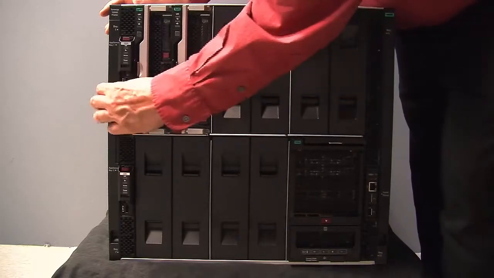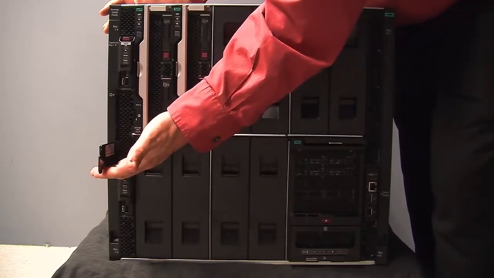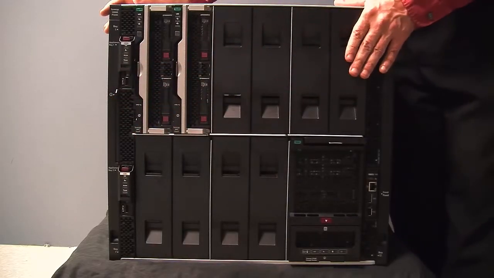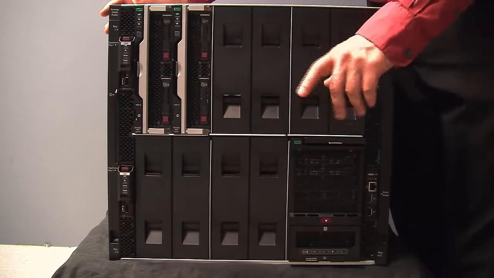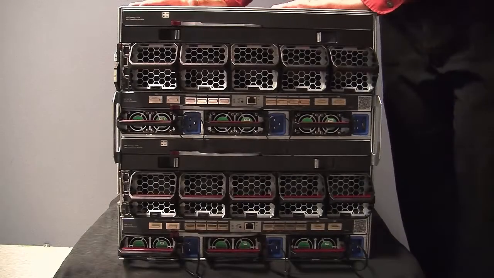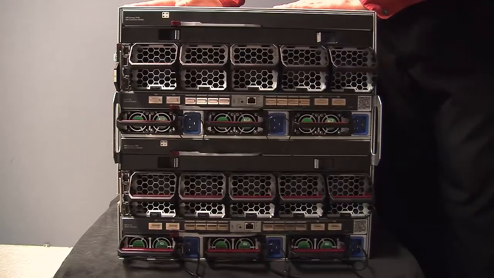Over here is your serial number. Right? So that's everything in the front. So let's take this guy and spin it around and actually look at the back. Okay, this is the back of our Synergy solution.